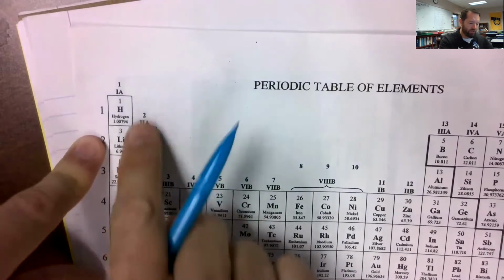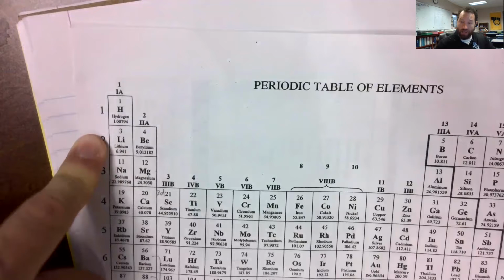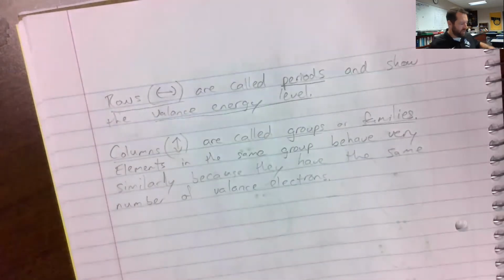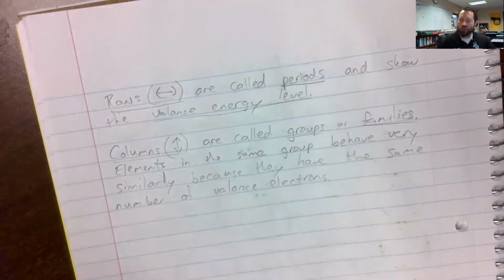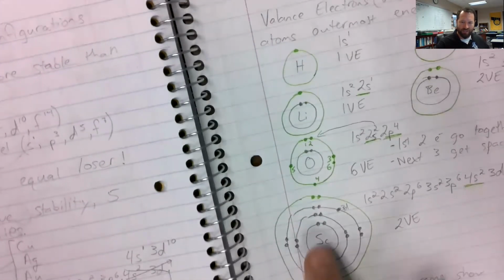So elements in the same group or family behave the same, have the same properties, even if some are really, really large, some are really, really small, doesn't matter. They're going to behave the same because they have the same valence electrons. Go back a quick page here. Hopefully it kind of makes sense.